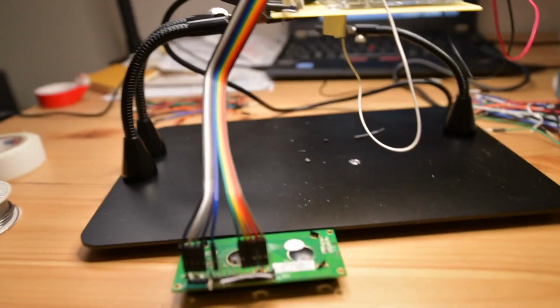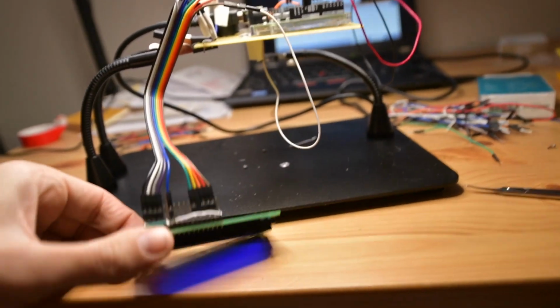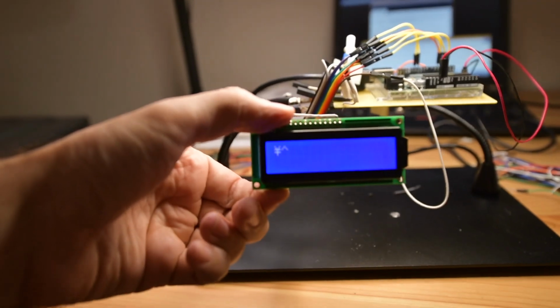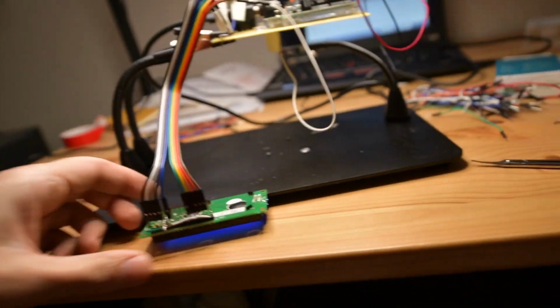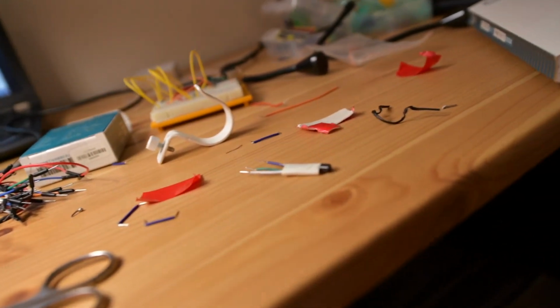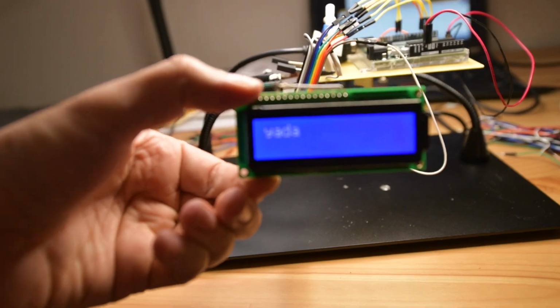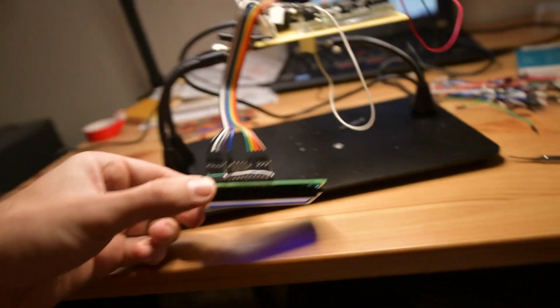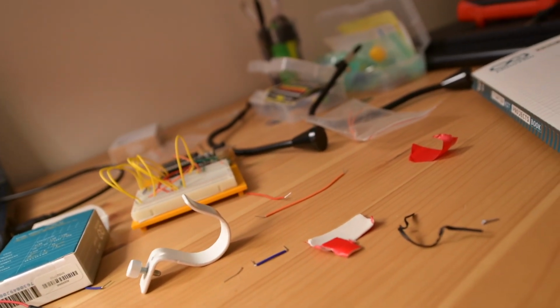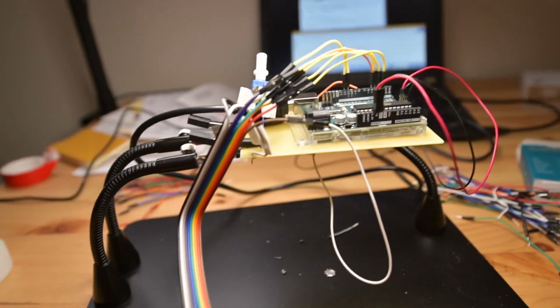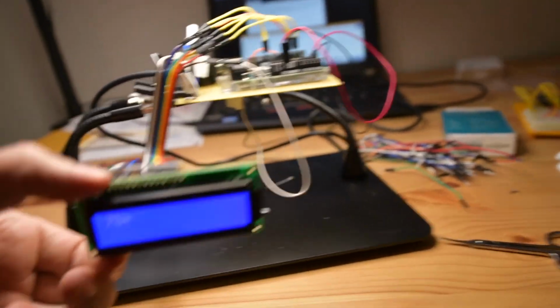right? So otherwise I can't. You can see the screen is updating fine. If I write something, then it shows. And if I send ampersand, it will beep. And the ampersand doesn't get printed.